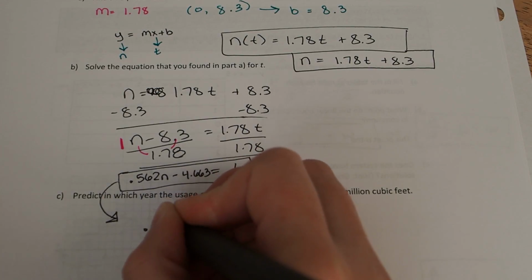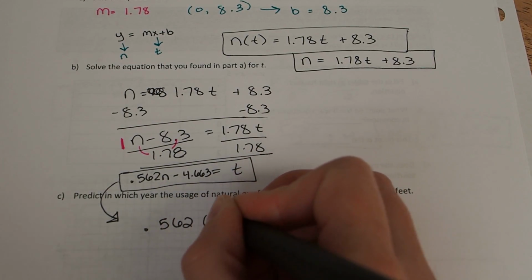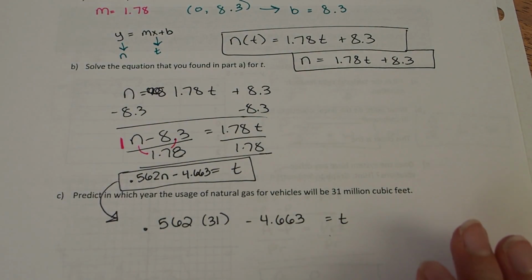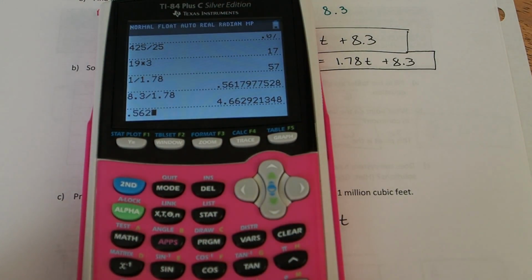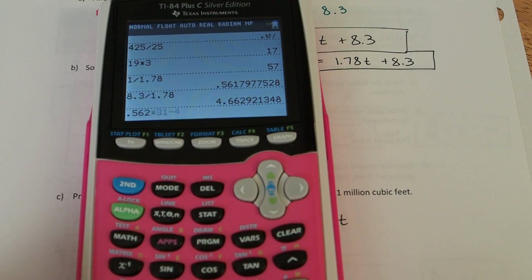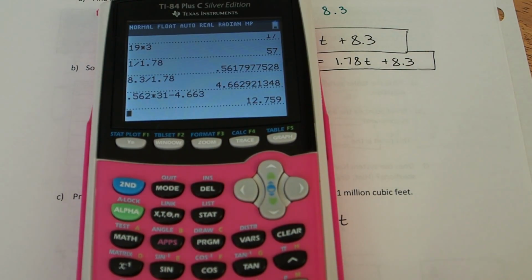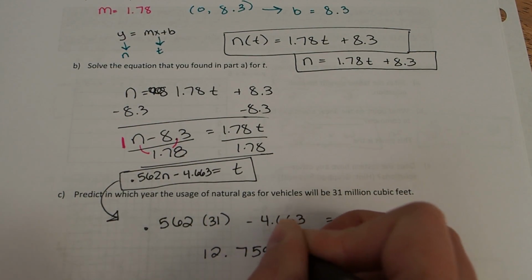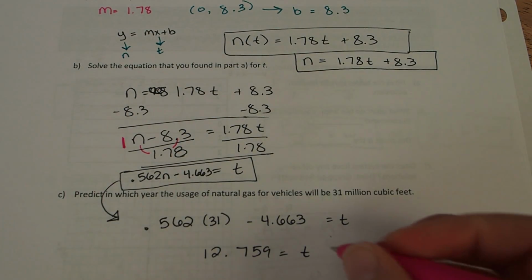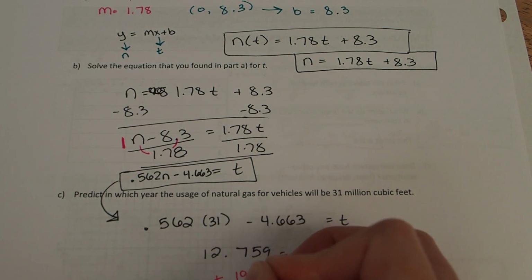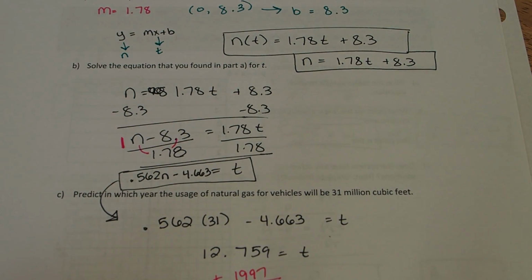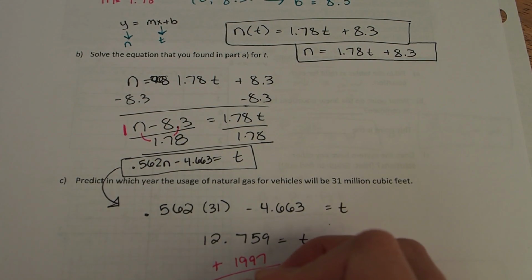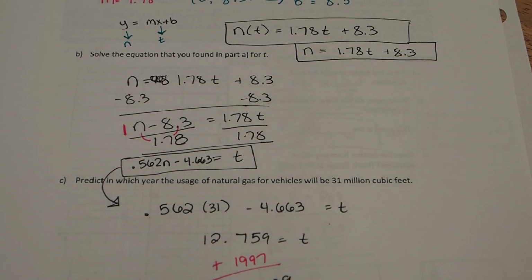I'm going to take 0.562 times 31 minus 4.663, and that is equal to t. I just need to simplify. So 0.562 times 31 minus 4.663 gives us 12.759. 12.759 is equal to t. Now recall that that was a year value since 1997, so I need to add 1997 to that. 1997 plus 12.7 gives us 2009.759, or in the year 2009.